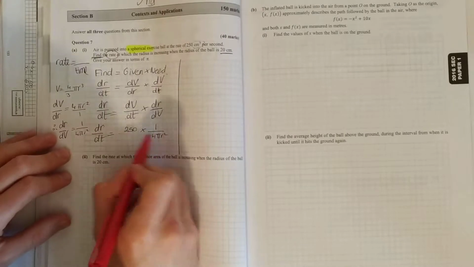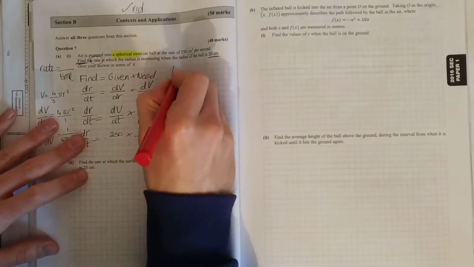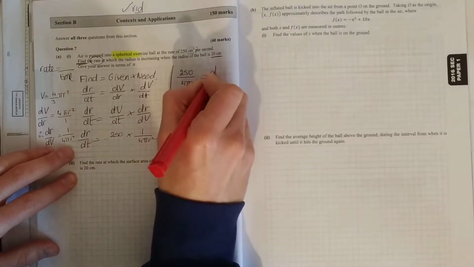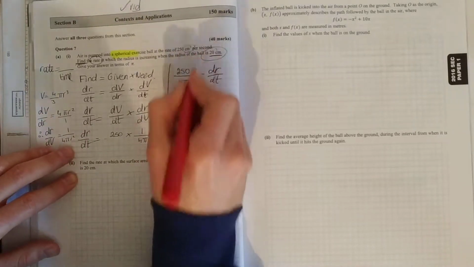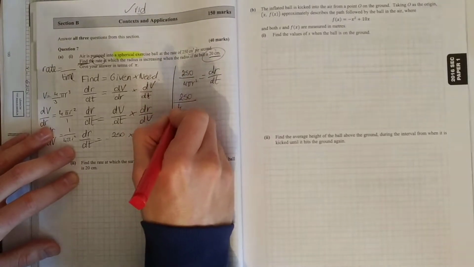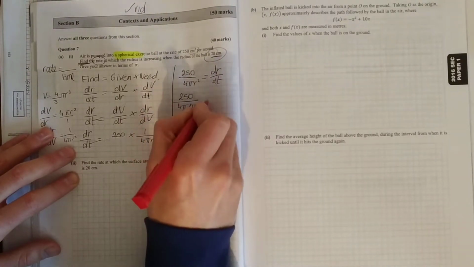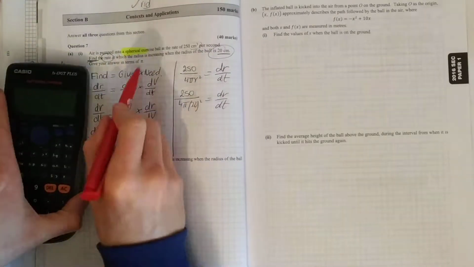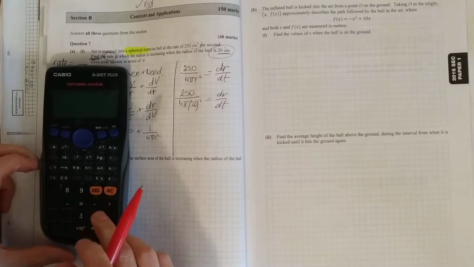When we're multiplying fractions, top by top, bottom by bottom. So 250 over 4 pi r squared is our dr/dt. And here they give us a certain value of our radius, which is 20. So 250 over 4 pi times 20 squared is dr/dt. We'll just plug that into the calculator, and we'll leave pi in our answer.